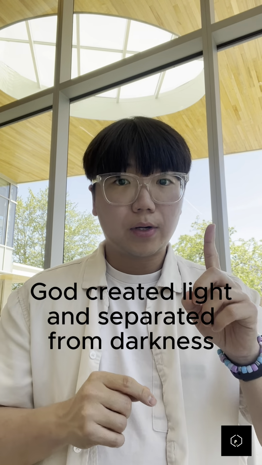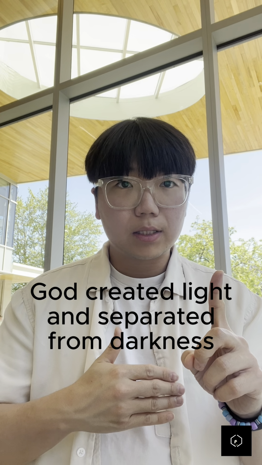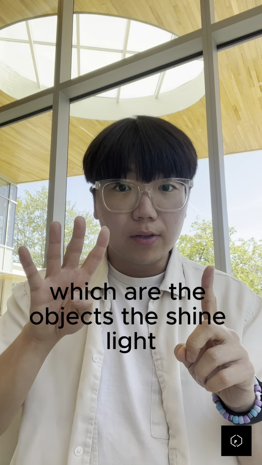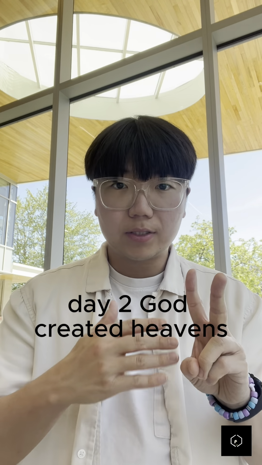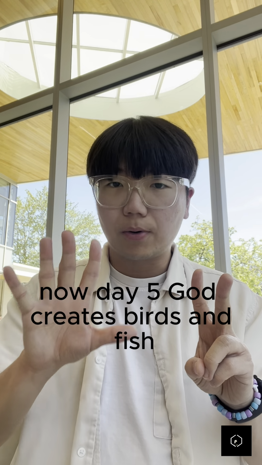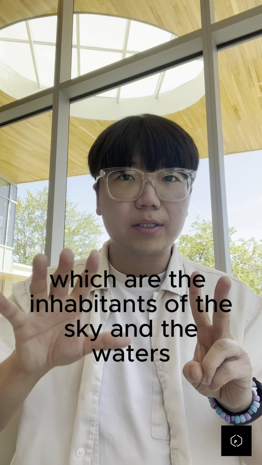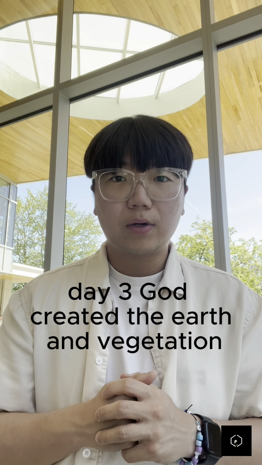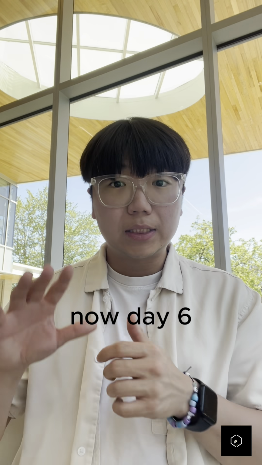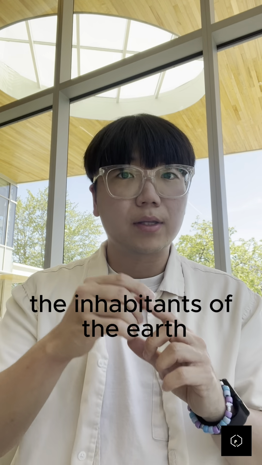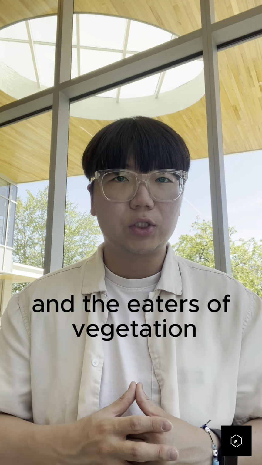Remember, day 1, God created light and separated it from darkness. Day 4, God creates the sun, moon, and stars, which are the objects that shine light. Day 2, God created the heavens, the sky, and separated the waters. Now day 5, God creates birds and fish, which are the inhabitants of the sky and the waters. Day 3, God created the earth and vegetation. Now day 6, God created animals and humans, the inhabitants of the earth and the eaters of vegetation.